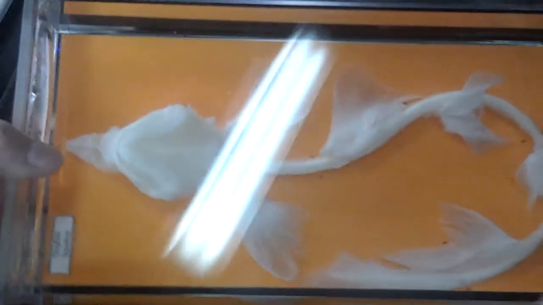And the pectoral is a forward bar. Let's look at the pectoral. How would you test this? I would probably draw something on the outside. This is a ventral view. We can't see the dorsal view.